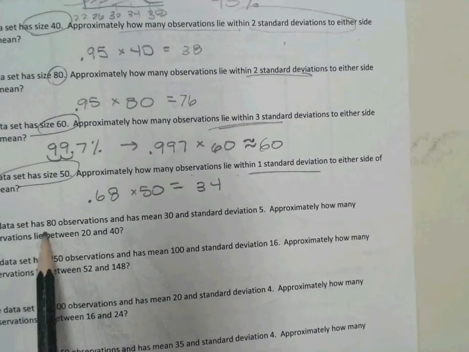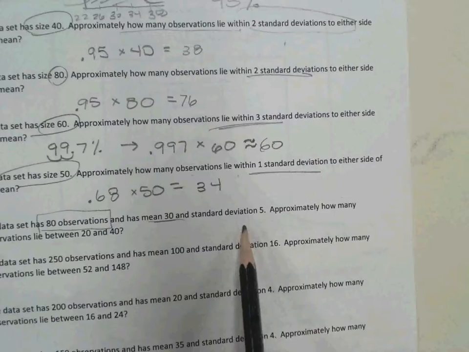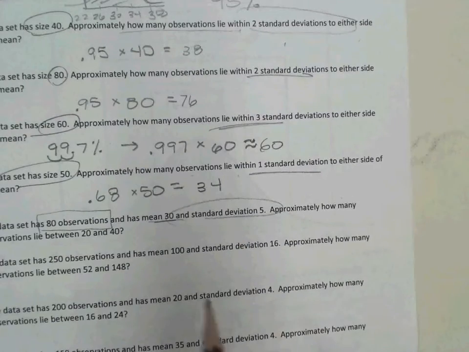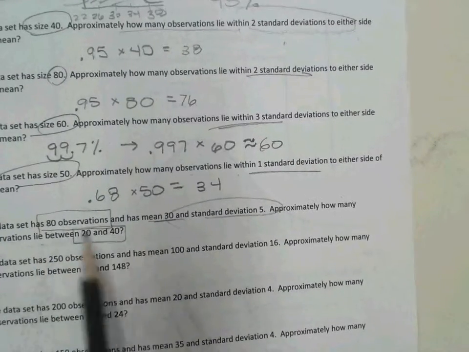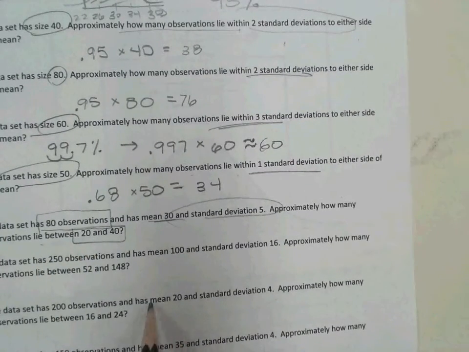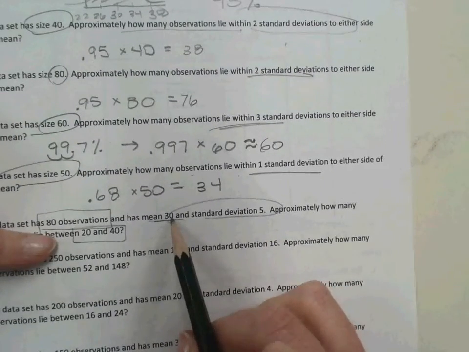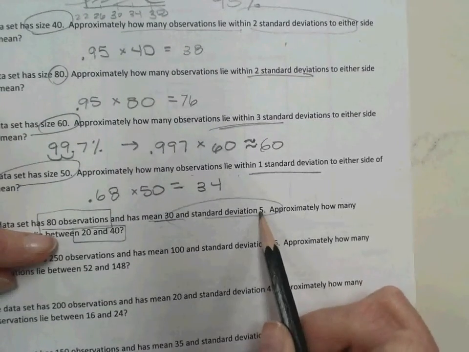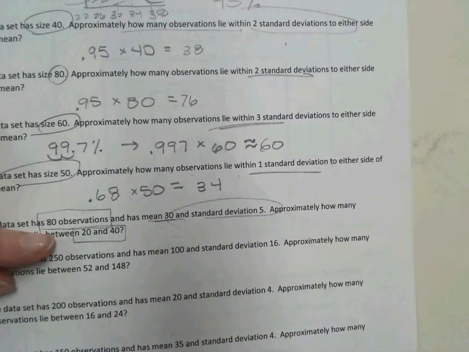Okay, so it says 80 observations, and the mean is 30, standard deviation is 5. It kind of combines the 2 concepts previous. So how many observations lie between 20 and 40? Is it 2 standard deviations away? Yeah. 30 plus 2 times 5 is 40, and 30 minus 2 times 5 would be 20.